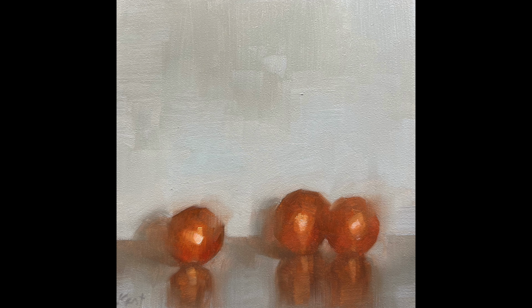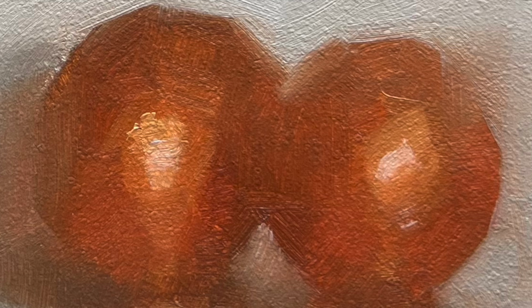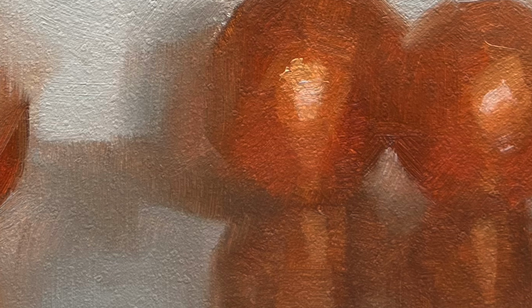And here's an example in my own work of doing a still life with indirect lighting. And here I'm using the cool highlights on the oranges and on the wall behind them to really contrast against the warm color of the oranges themselves and their shadows.